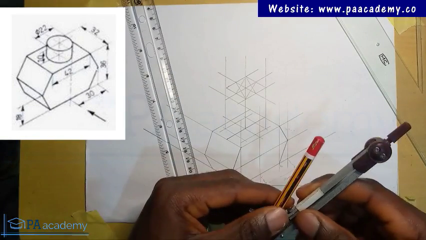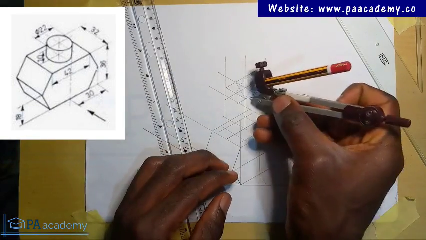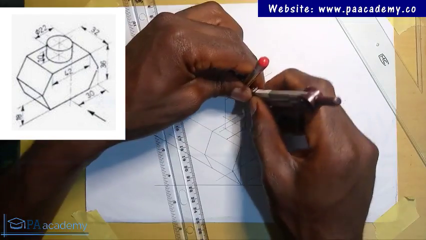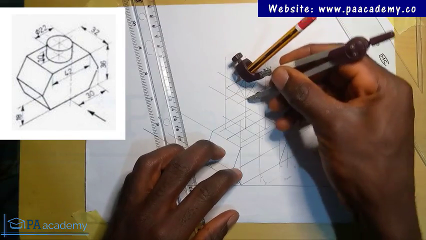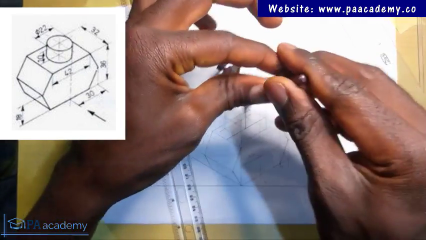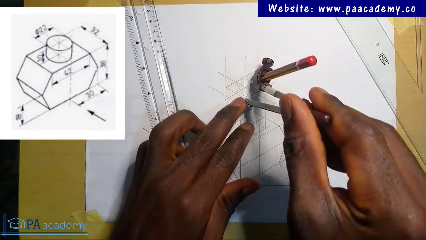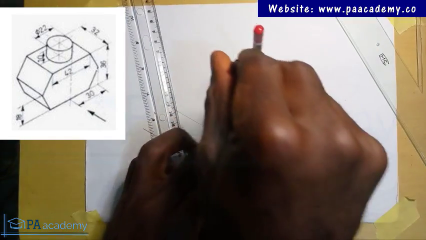So what you do is you bring in your compass, you place it at this point here, you extend it here, and from here you draw an arc.